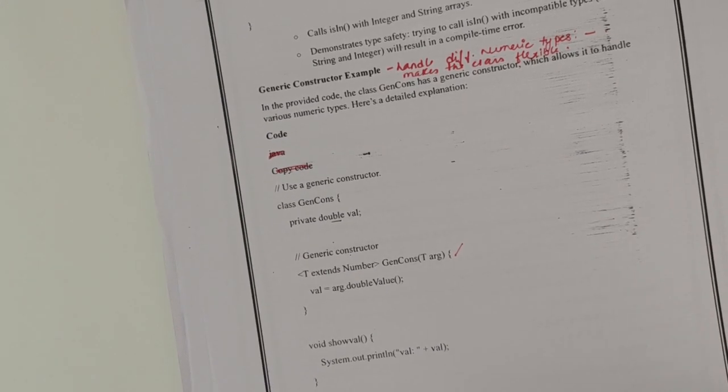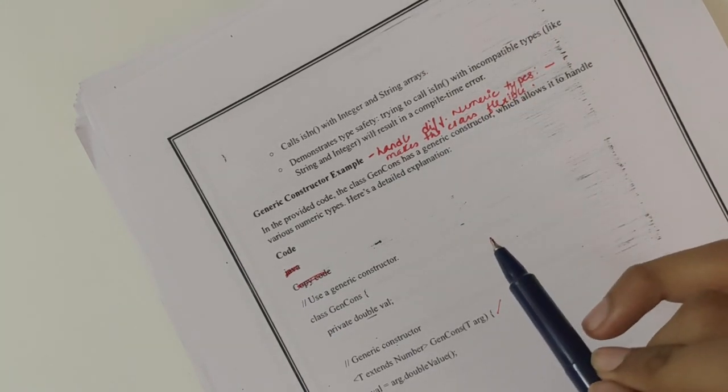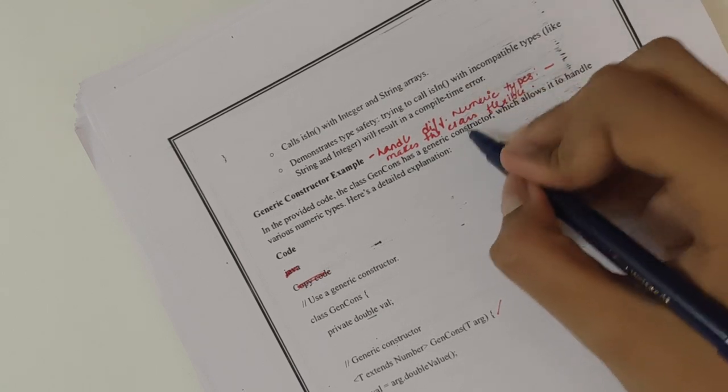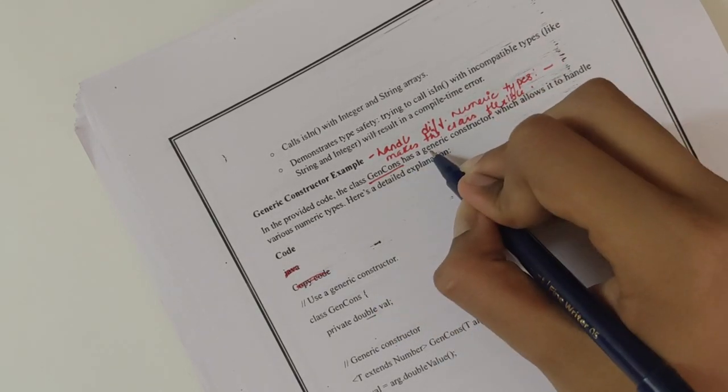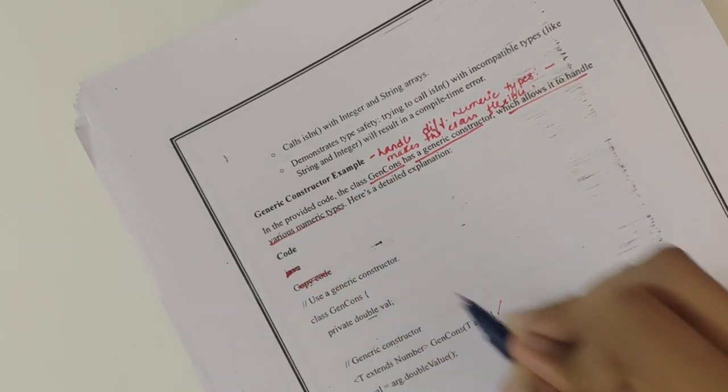Okay, so let's continue with the generic constructor example. Next we have a generic constructor. It will handle different numeric data types, and it also makes the class much more flexible. The class GenCons has a generic constructor which allows it to handle various numeric types.